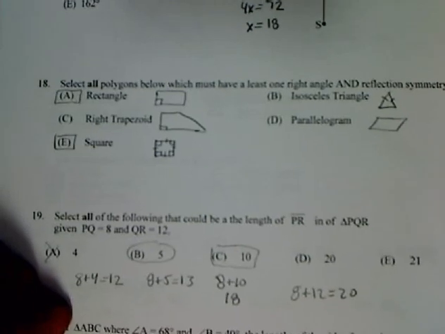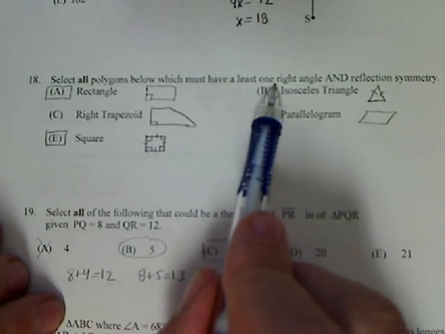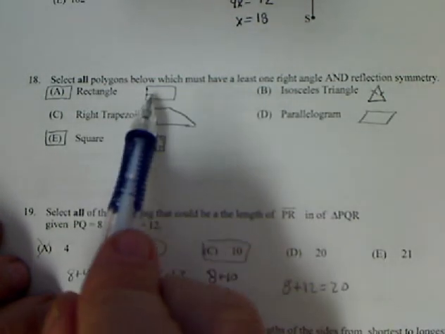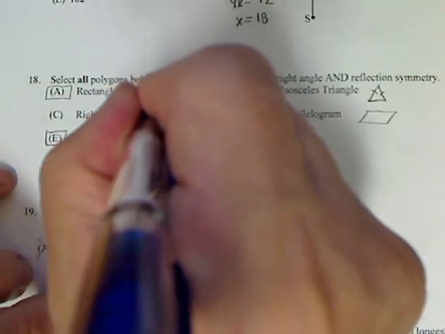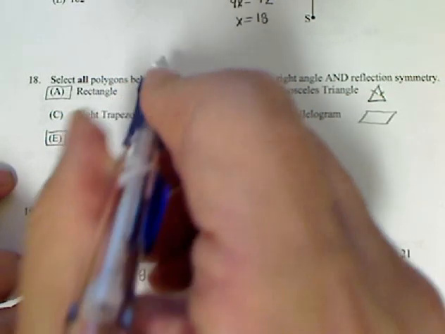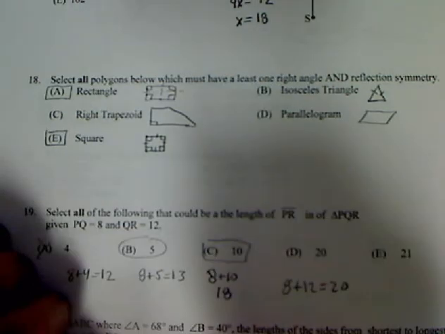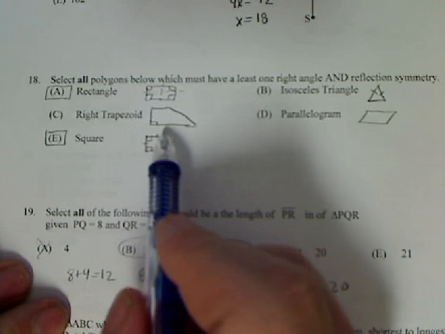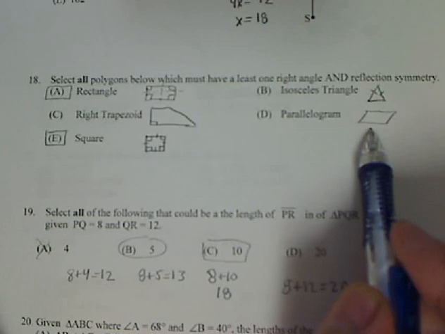For 18, I have to think about it: it has to have at least one right angle and reflection symmetry. Reflection symmetry means I can fold it over on itself and it will lie right on top of itself. If I look at a rectangle, it has 4 right angles, so I get the first condition, and I can fold it across this way or across this way. So I've got a couple lines of symmetry there. Isosceles triangle, there's no right angles. Right trapezoid, okay, I got a right angle, but it has no reflection symmetry. There's no way I've folded on top of itself. Parallelogram doesn't have to have a right angle, so I'm done there.